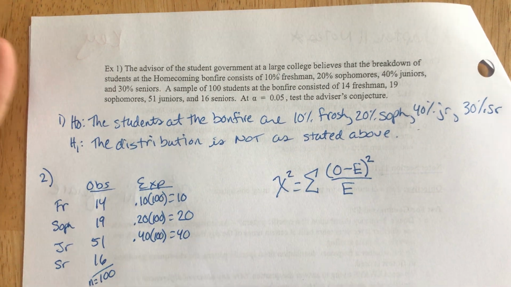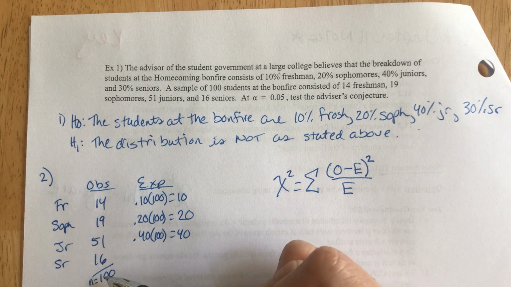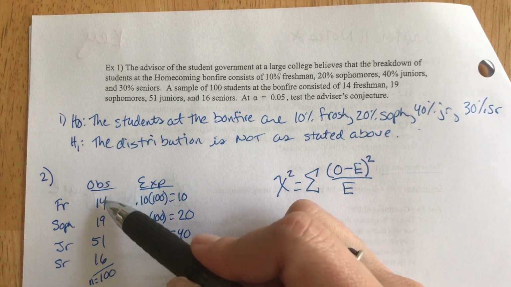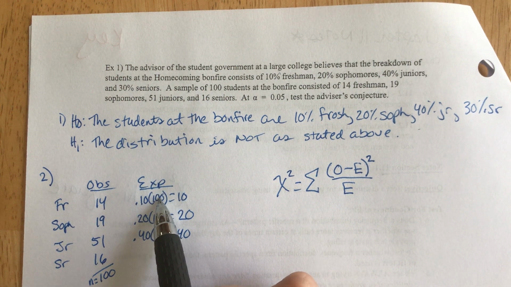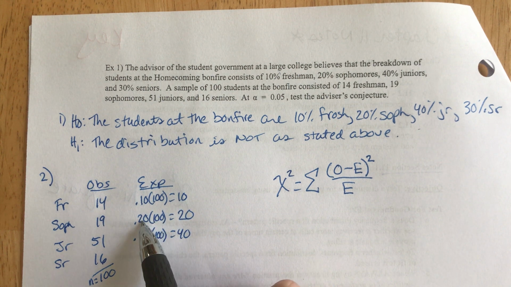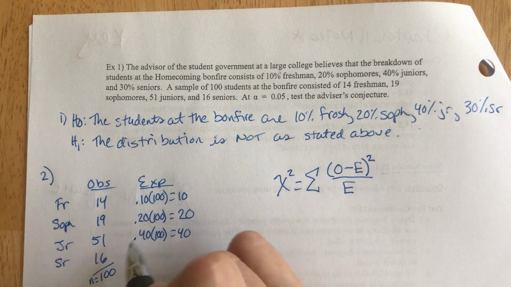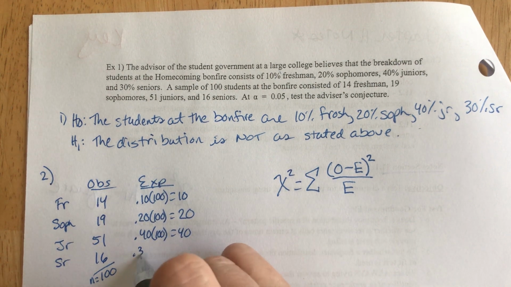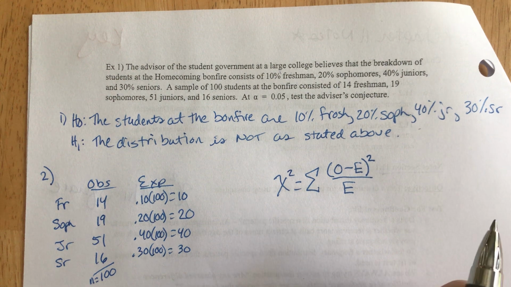Keep in mind, it just so happens that I gave you numbers that add up to 100. It does not have to add up to 100. If this was like 175, then it would be 10% of 175. And it's okay if you get a decimal here. Leave it as the decimal. So it'd be 20% of 175, 40% of 175. I just did of 100, so it would be nice mental math for the first time we do this problem. And then we expected 30% to be seniors out of the 100. So we would get 30.